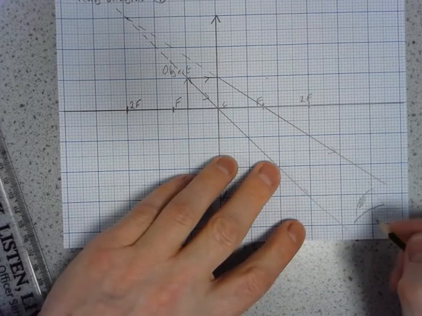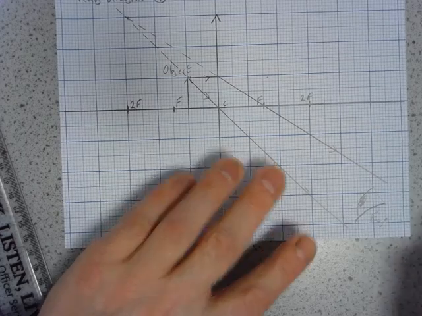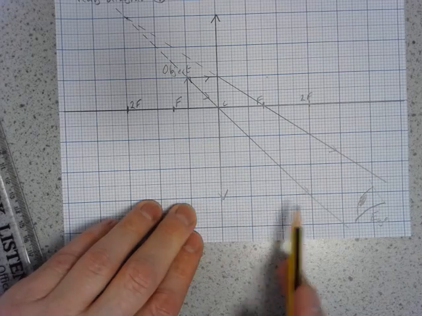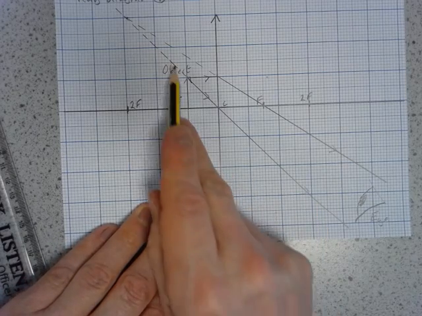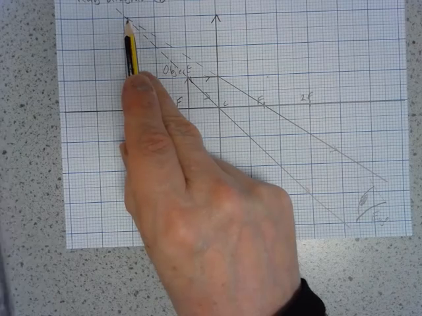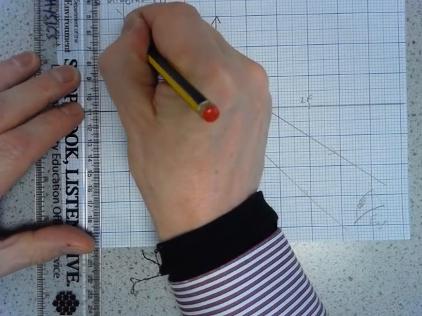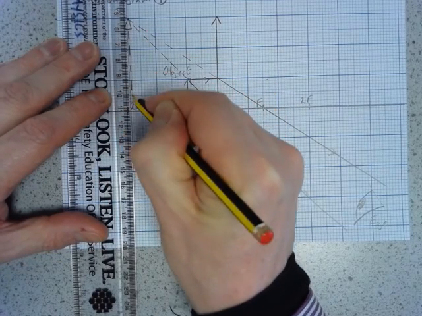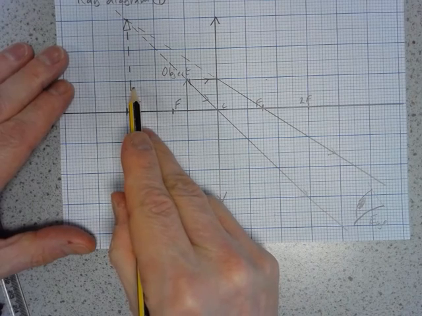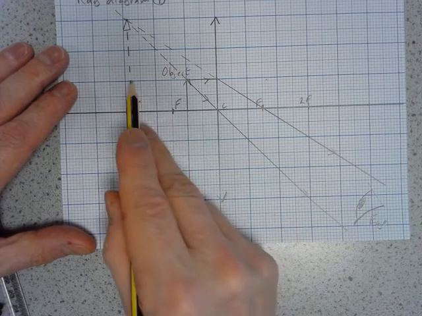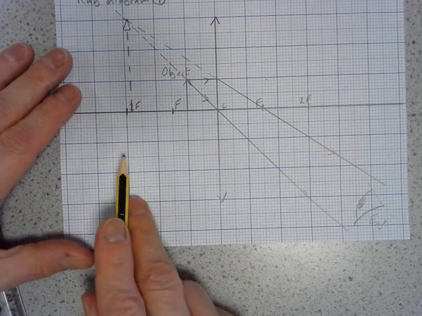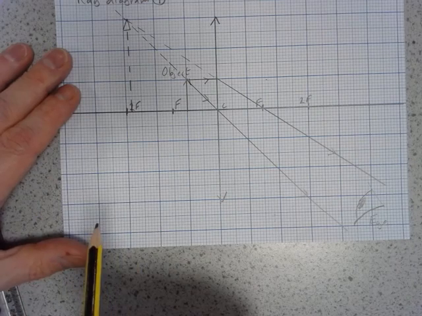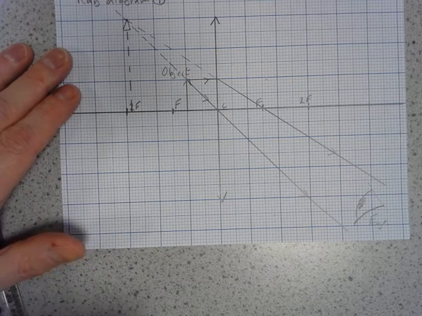Now that is your eye. So if you place your eye here and view these rays of light coming from the object, what you'll see is that they are apparently coming from this point here. So what we'll see is an image which appears to be on the same side of the lens as the object, but it's bigger than the object. And this is a virtual image.